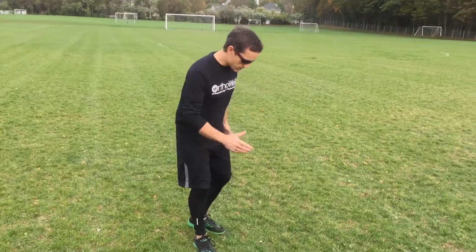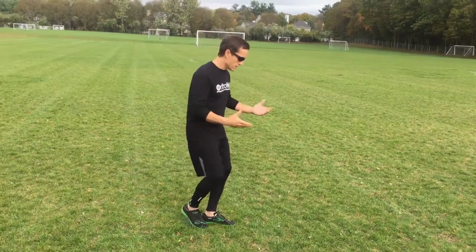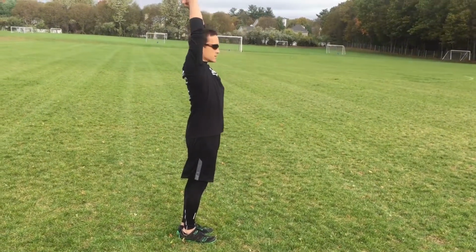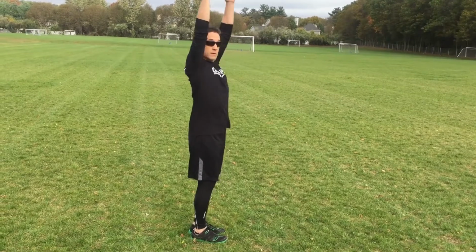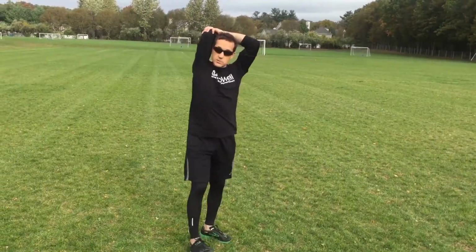All right, so let's start with some upper extremity stuff. Okay, so essentially you want to get the shoulders involved, get the shoulders kind of warming up a bit. So I'll basically arm up overhead, stretch back and deep, then grab your elbow. Grab your elbow and pull it on down. And this is one of the static stretches we're going to start with.